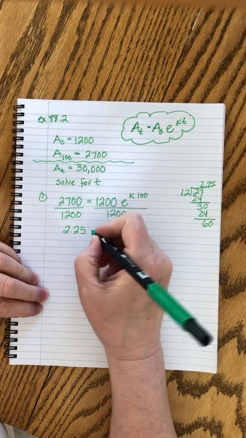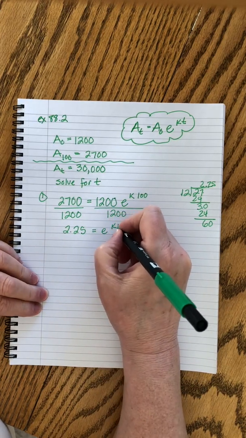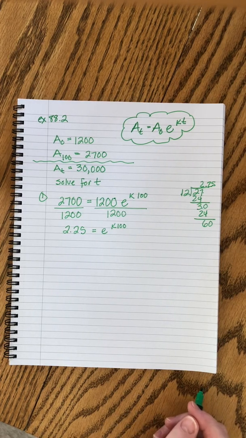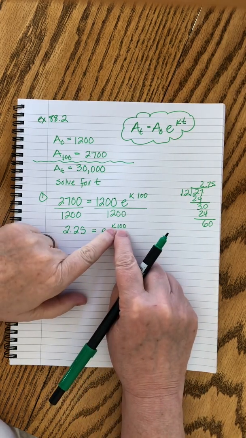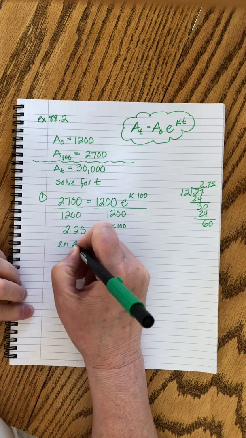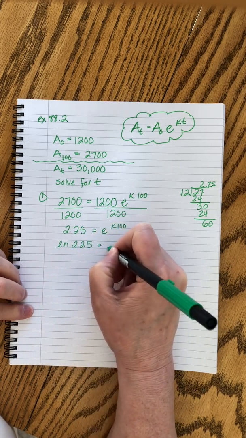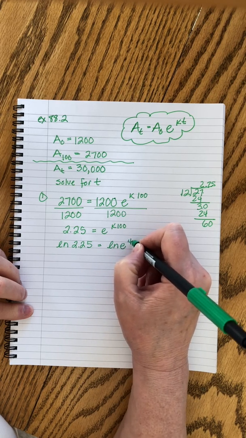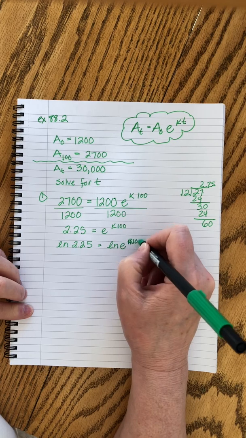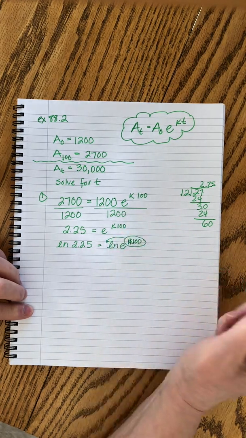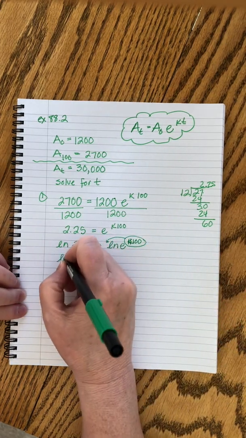Okay, 2.25 equals e to the K times 100. I could reverse those. I wish I would have, but I didn't. It's okay. Now we know that we want to solve for that, so we have to get it out of the exponent, so we're going to take the natural log of both sides. I'm going to use the power rule version of the laws of logarithms to jump that down.